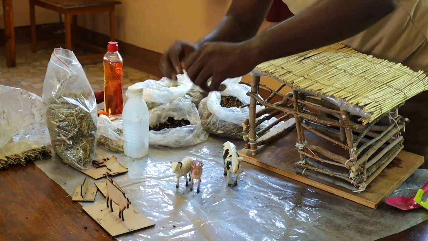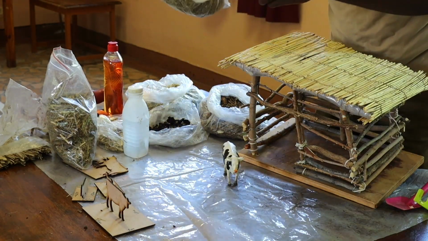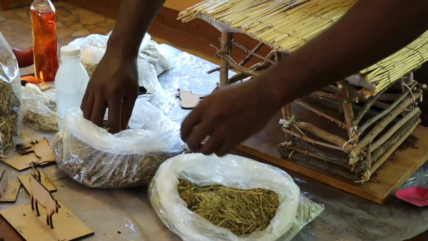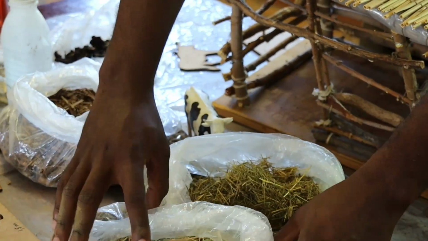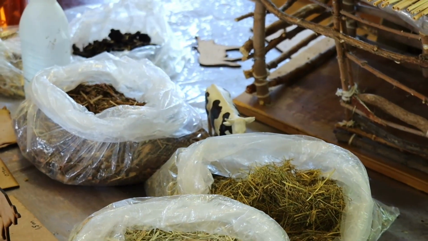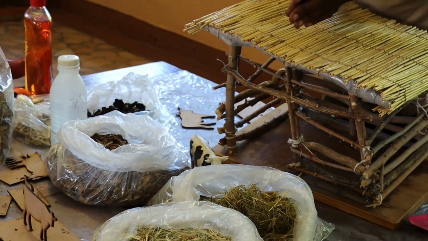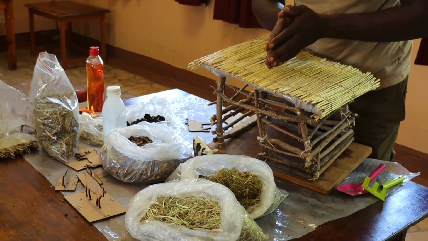Now, what we also use for this model is we've introduced a variety of mulching material. This is coming from small wood chippings, fine grass, and the idea of this is to just show the audience that you could use a plethora, or you could get a variety of littering material anywhere that you are.